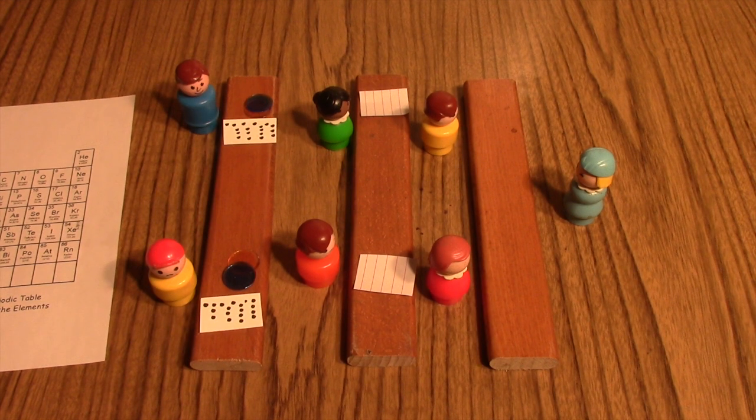This is another version of the teamwork game. Now in Lesson 6, you've introduced electronic configuration notation, or ECN, to your students. This teamwork game will allow them many opportunities to practice writing electronic configuration notations. The original instructions for the teamwork game can be found back in Lesson 4, so if you feel like you need those instructions, go back to the Lesson 4 segment of this DVD.